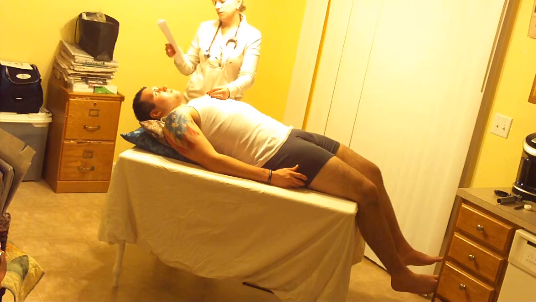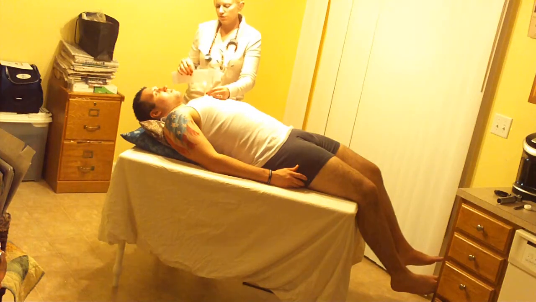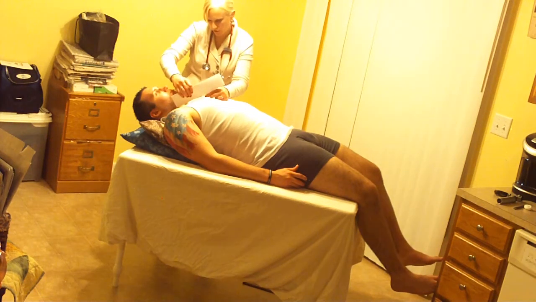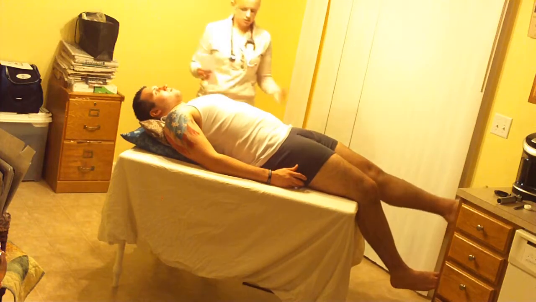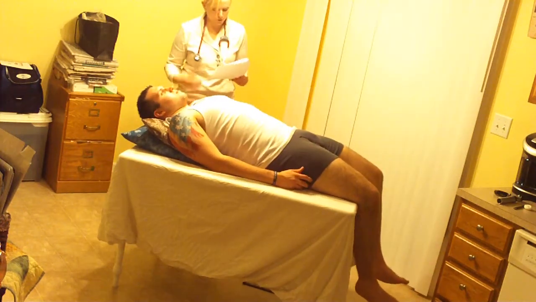And then you take another flat paper or what have you and just measure from the pulsation. And anything more than 3 centimeters would warrant further attention. It was less than 3, so this is normal.